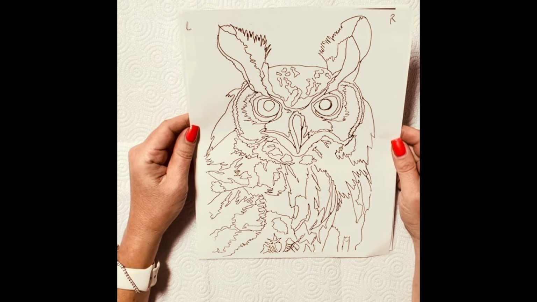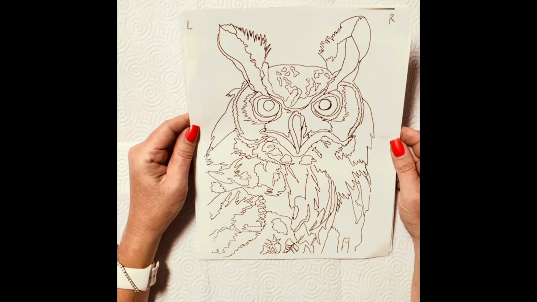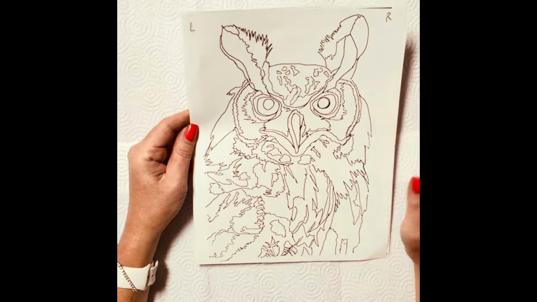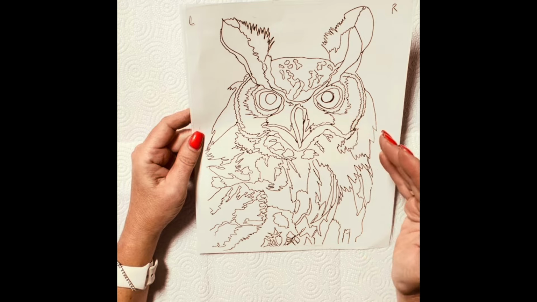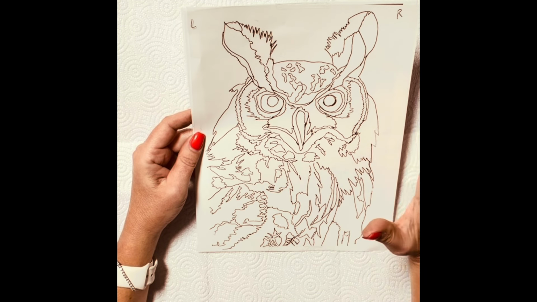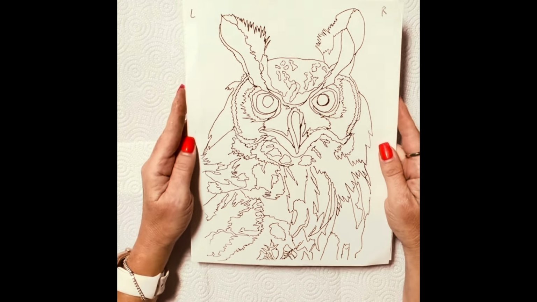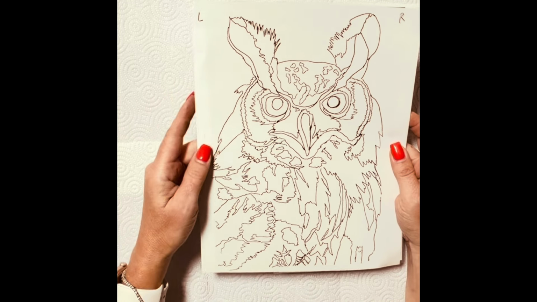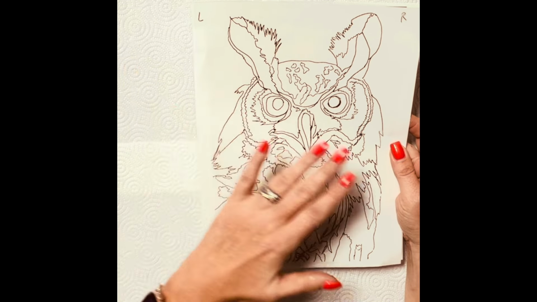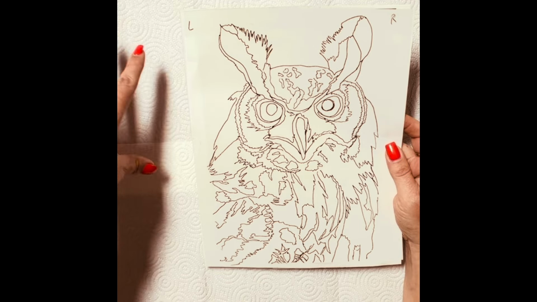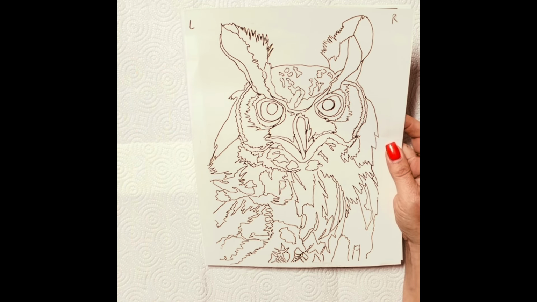Now, the next step will be to go over to the Kinko's or FedEx or wherever copy place that you go to, and we are going to have them give us an 8 by 10 of this drawing, just on black and white paper. That way we can have something to look at, because in a future video you'll see how we use that copy.